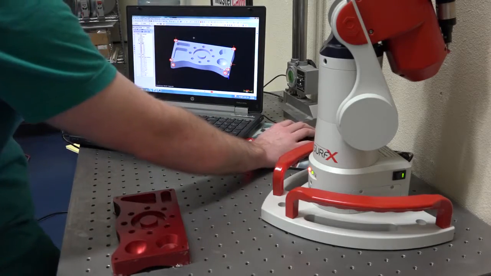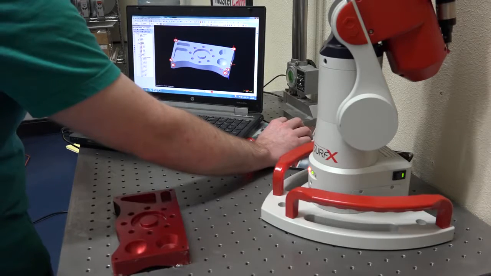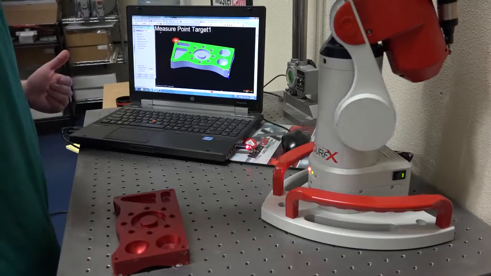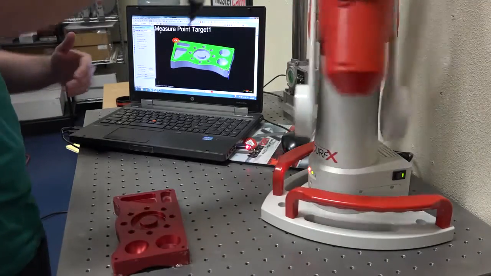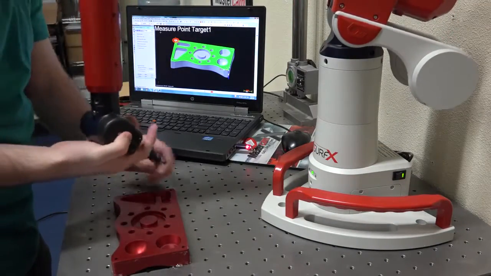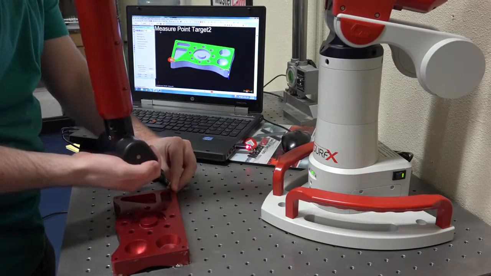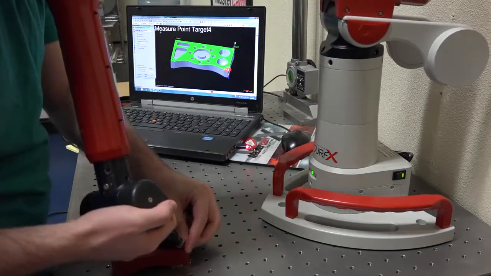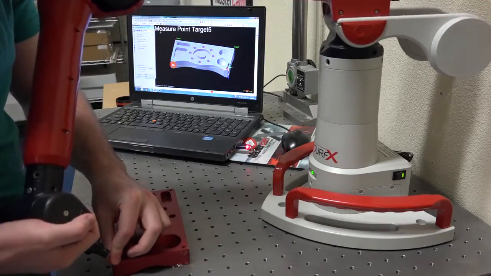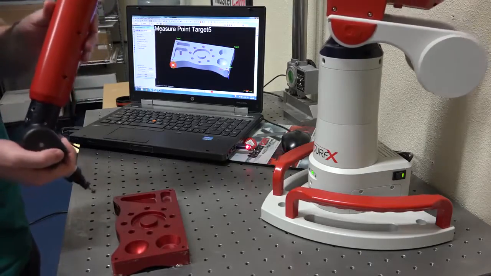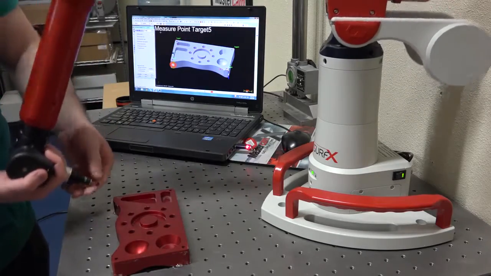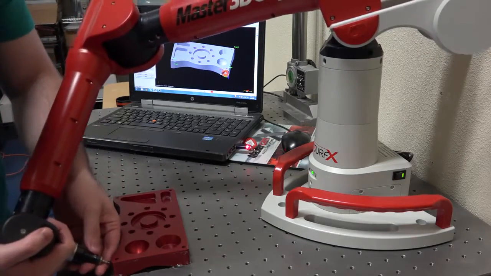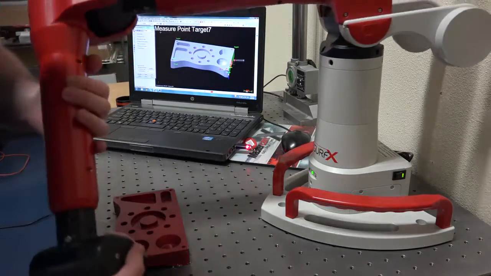Now, once I have all my targets created, I can go up and say run auto align. What this allows me to do is take the 3D gauge arm, and I'll go down and touch off on the points it calls out. So I'm going to touch off on point 1, 2, 3, 4, and now you can see my probe is actually displayed on the screen as it gets a more and more accurate representation of the part. I'll do the front, and I'll do the point on the right side.